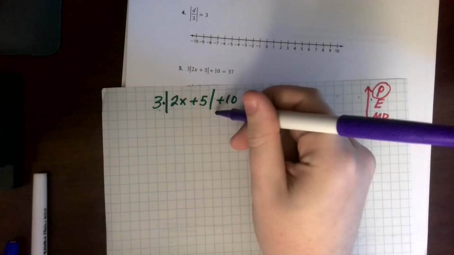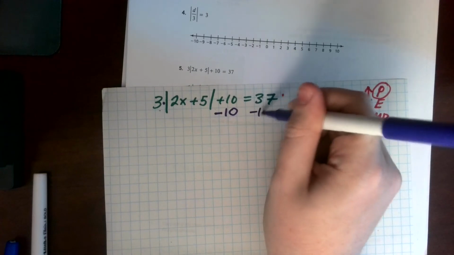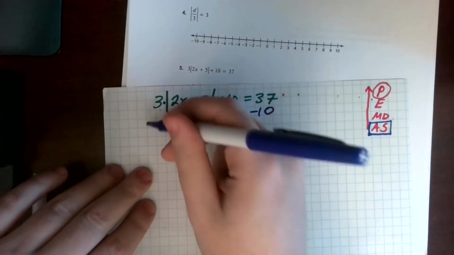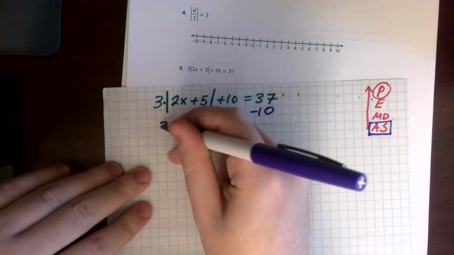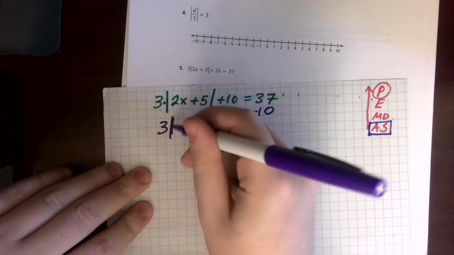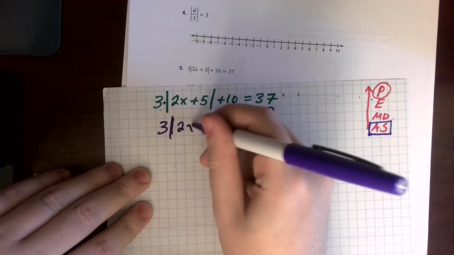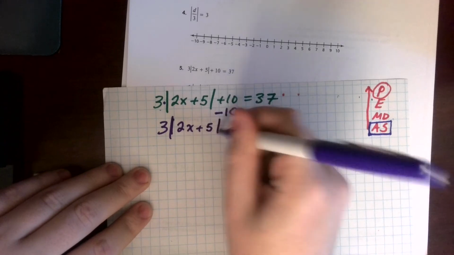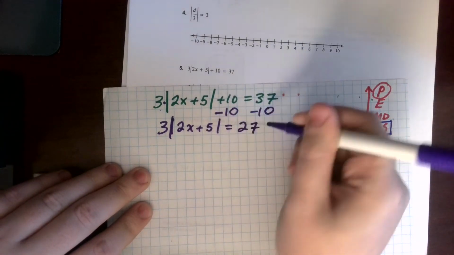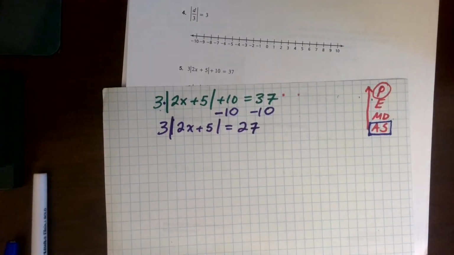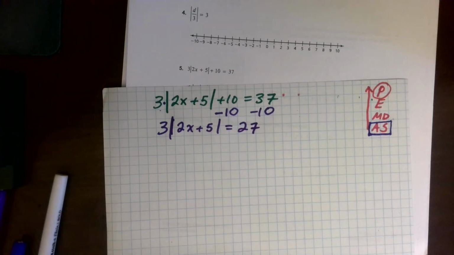So we have to get rid of this plus 10 by subtracting it from both sides. Once we do that, we get a new equation, 3 times the absolute quantity, 2x plus 5, equals 27. Okay, we're getting there, we're getting there.